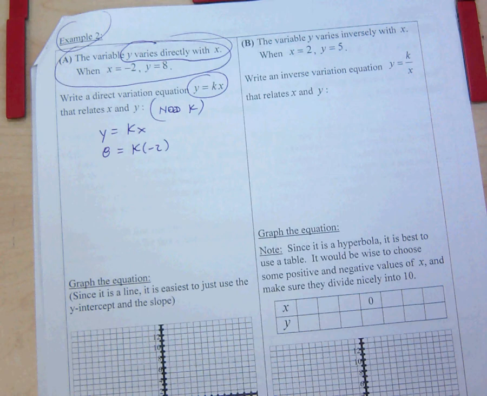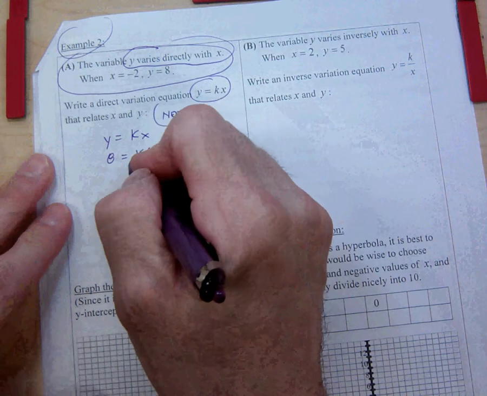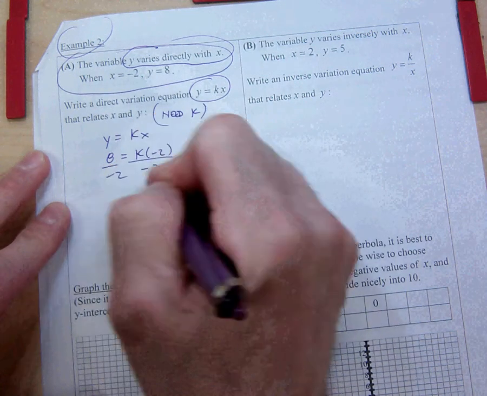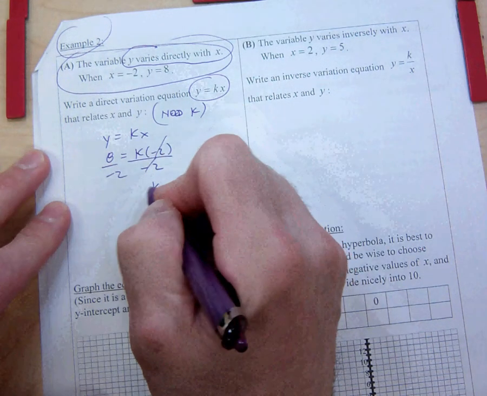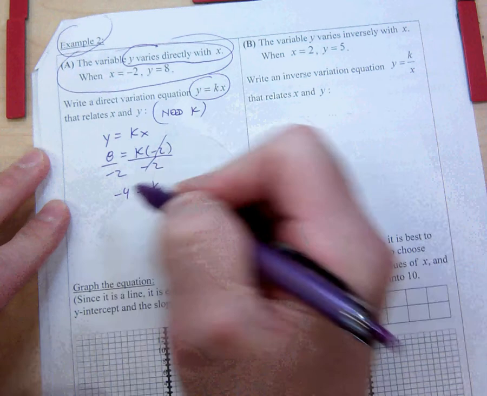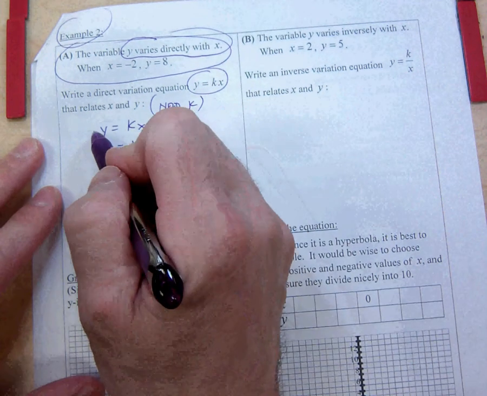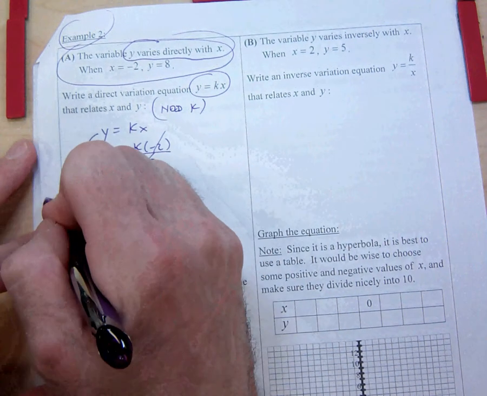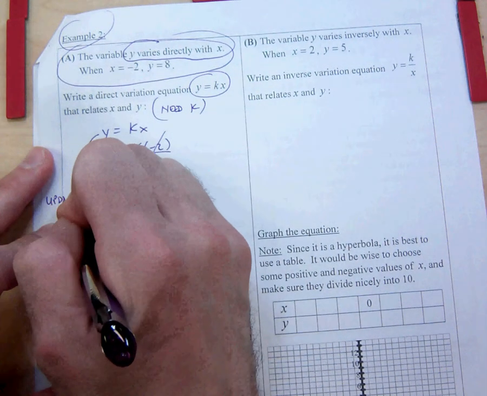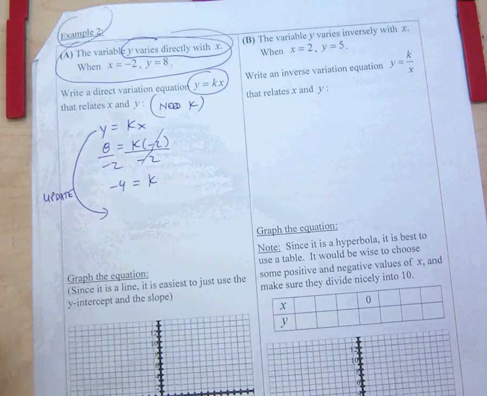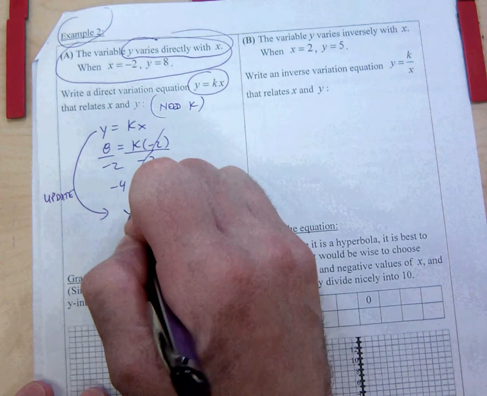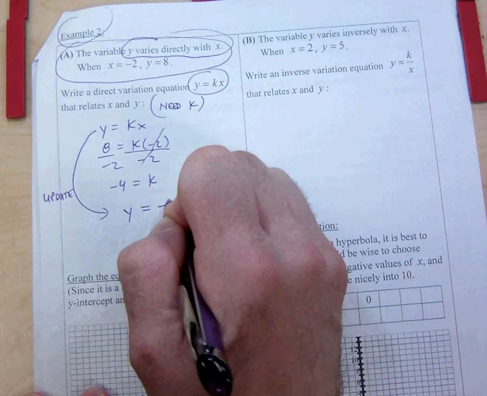And now I think we can all solve for k, can't we, by dividing both sides by -2? Do you agree with that? And you get what? k equals what, guys? -4. So as soon as you find your k, I want you to update this equation by writing y equals -4 times your x.